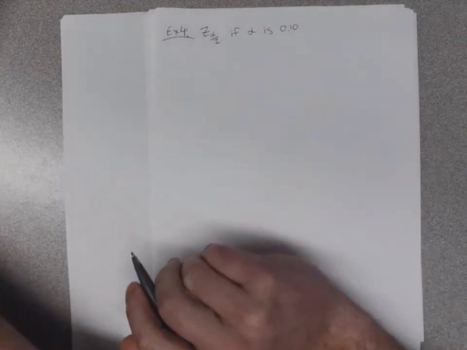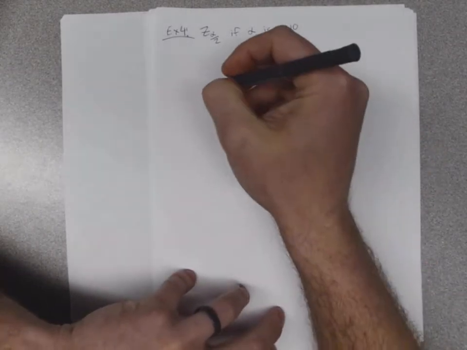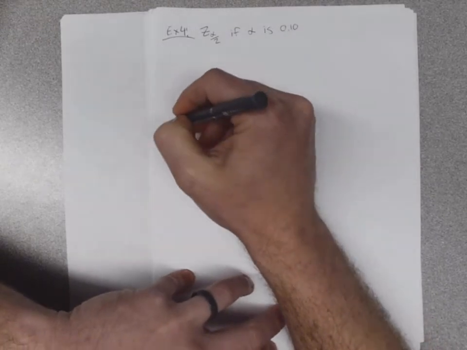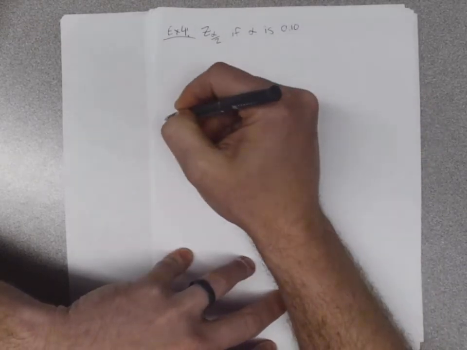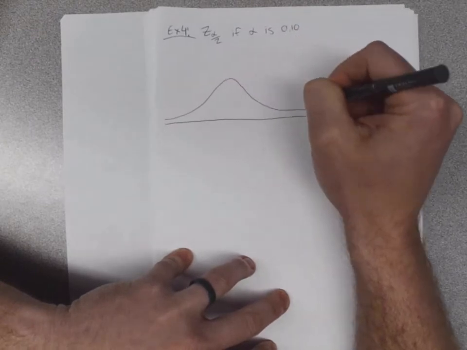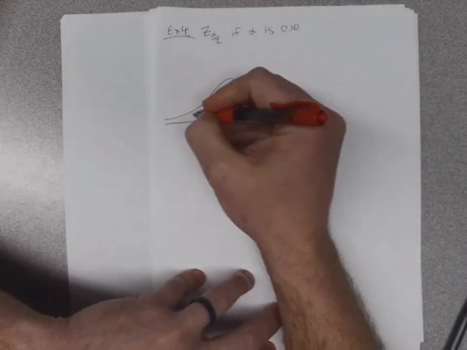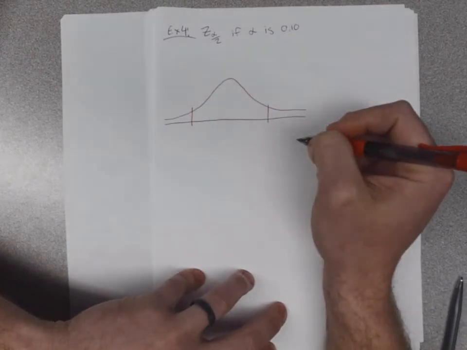So what this is, when you see z alpha over 2, what this is saying is now we want to deal with both tails. We want to know what's happening in the tails. So here and here.